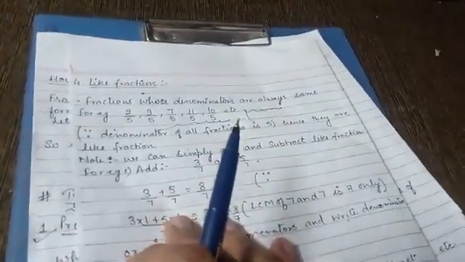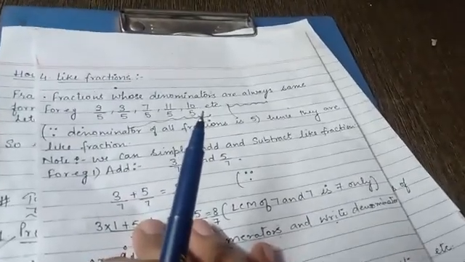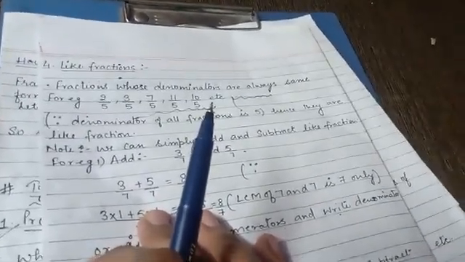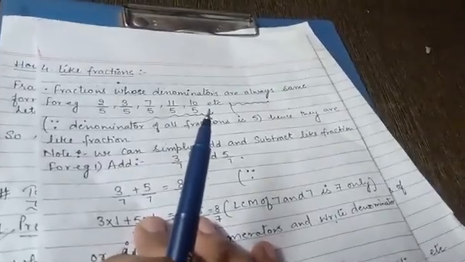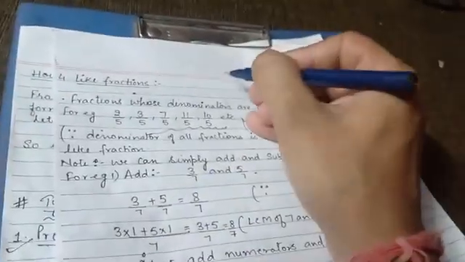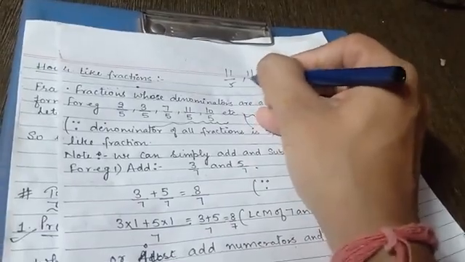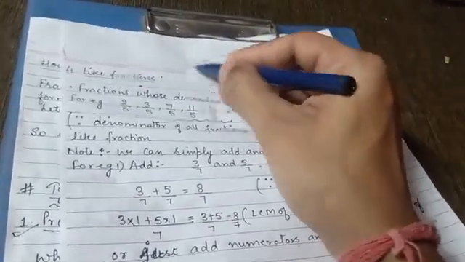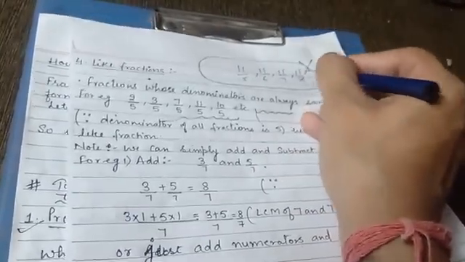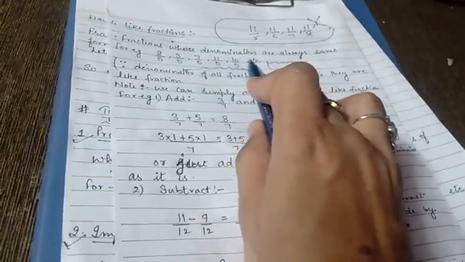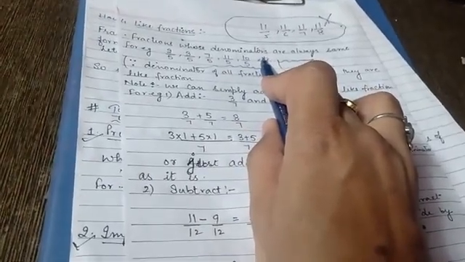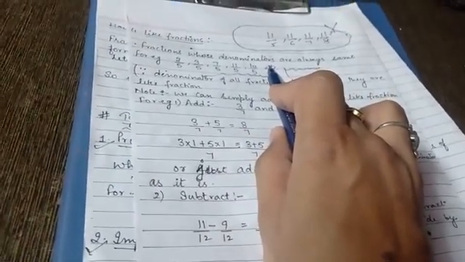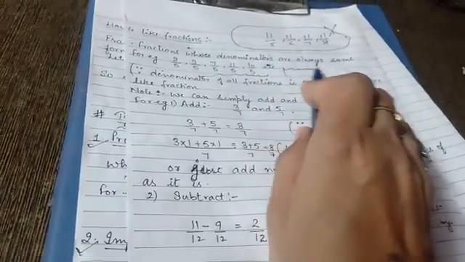What do you mean by like? Same. So like fractions are fractions whose denominators are the same. There is no condition on the numerator. Do you remember this? If for example I write 11 by 5, 11 by 6, 11 by 7, 11 by 8, and you feel that they are like fractions, no, they are not, because the condition is that the denominator must be the same. Only if the denominators are the same do we call them like fractions.